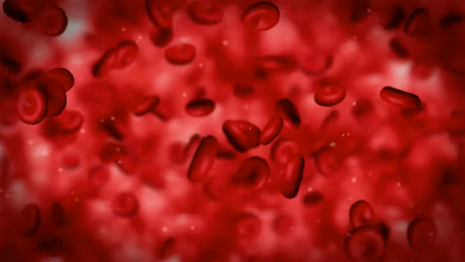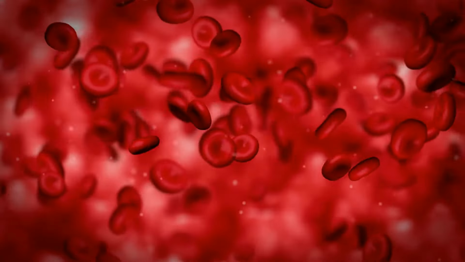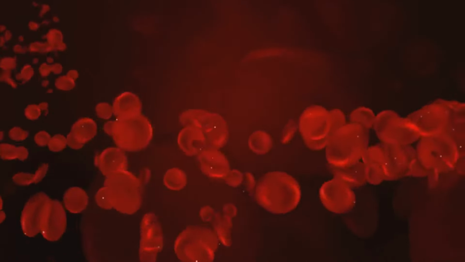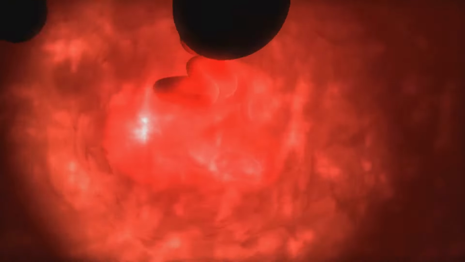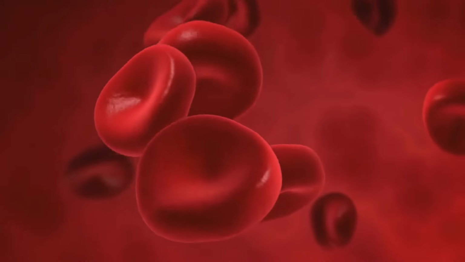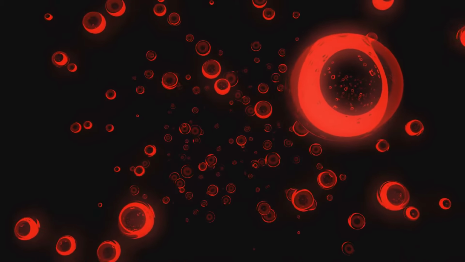Red blood cells navigate our bloodstream at low Reynolds numbers. This environment ensures smooth laminar flow. It allows them to travel efficiently, delivering oxygen throughout the body. In these conditions, the cells can move without being disturbed by turbulence. This is essential for their function. The smooth flow helps maintain the cell's shape and integrity.